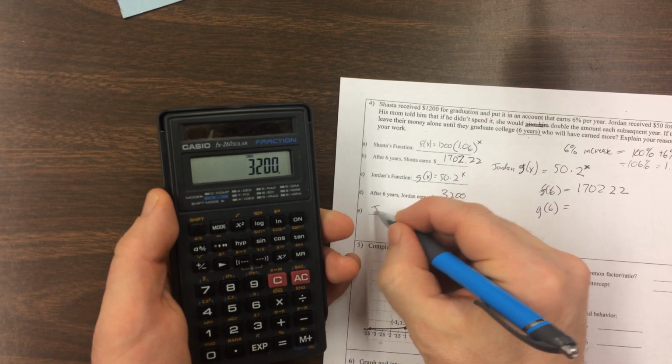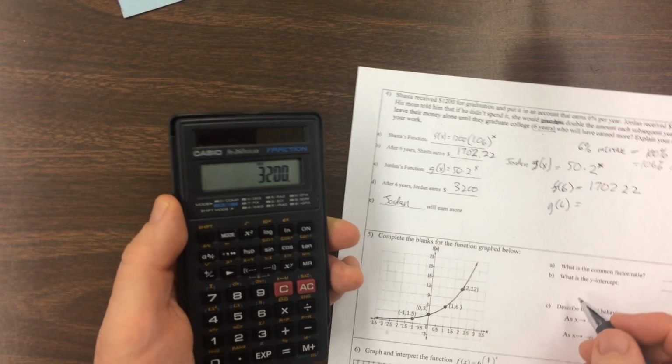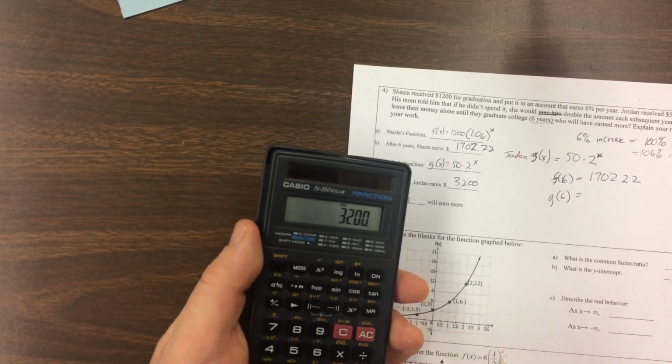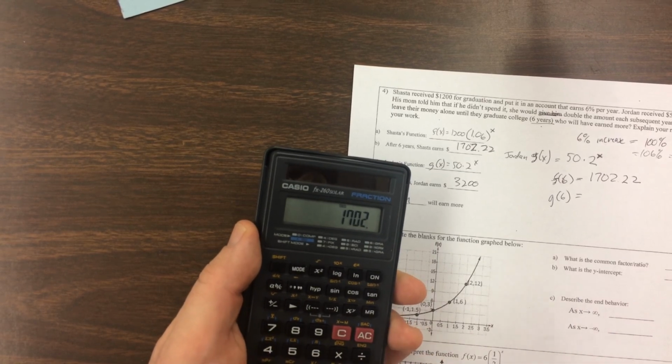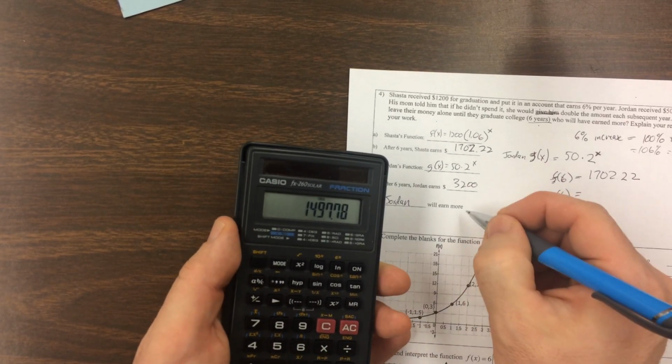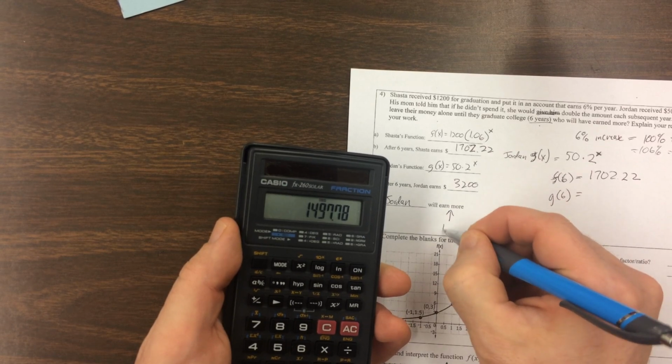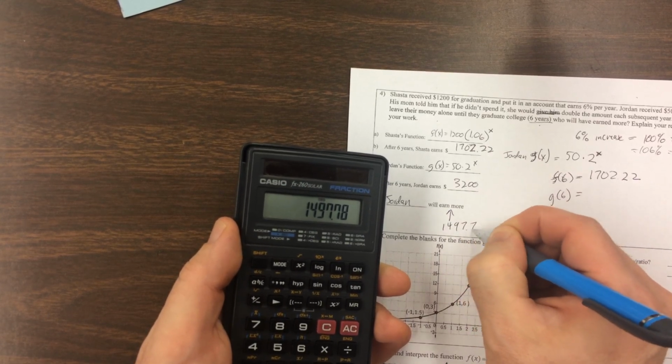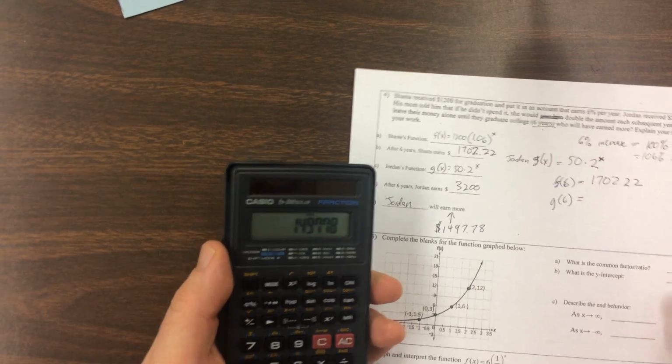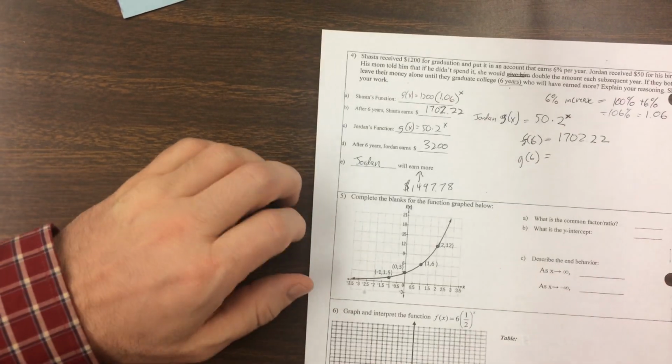So Jordan will earn more. In fact, if I want to be really precise, Jordan will earn $1,497.78 more.